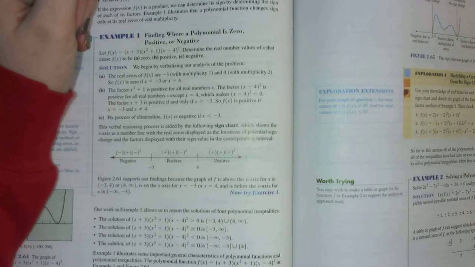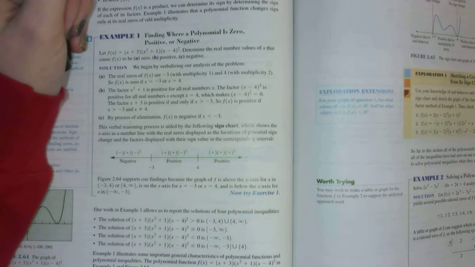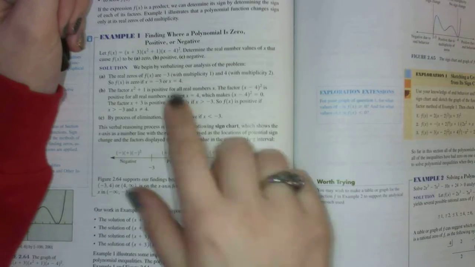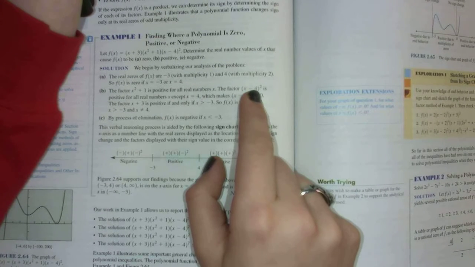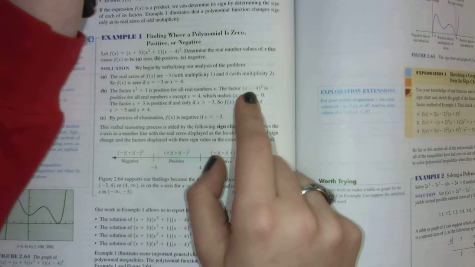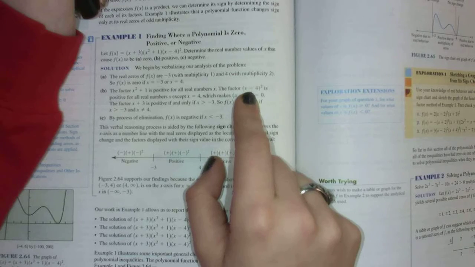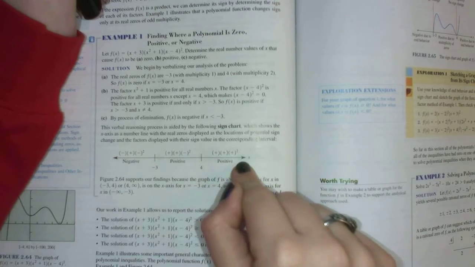So part B, I don't really think about it the way that they do. I usually jump to part C and just do it there. They look at each individual piece and decide where it is positive, where it is negative, which ultimately we're doing, but I do it all in this step.